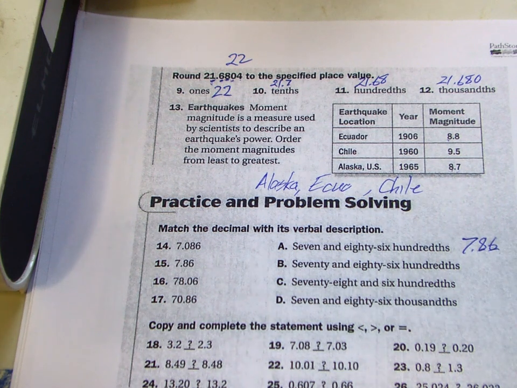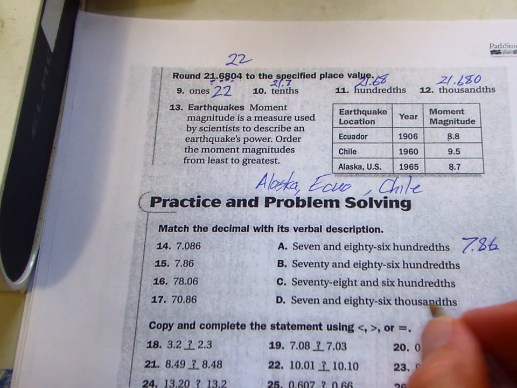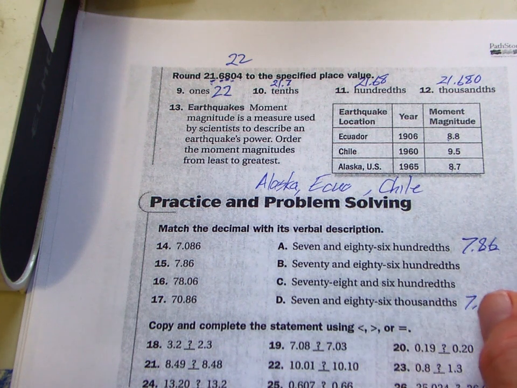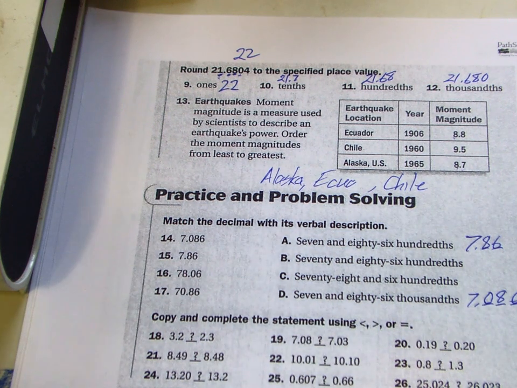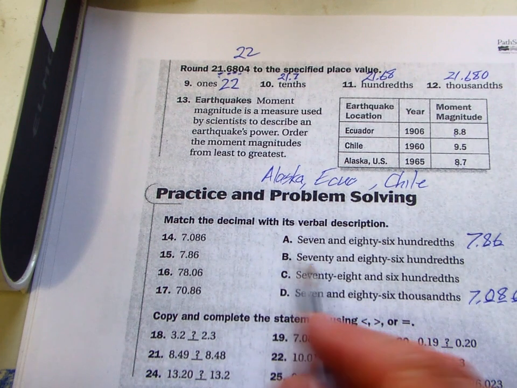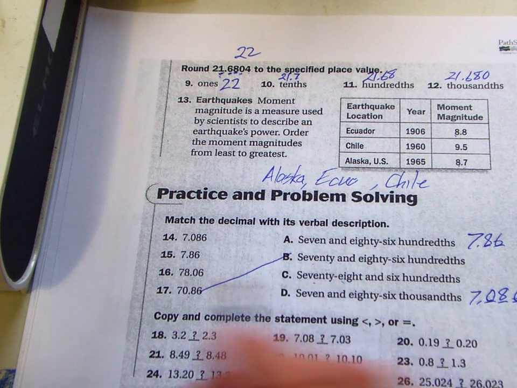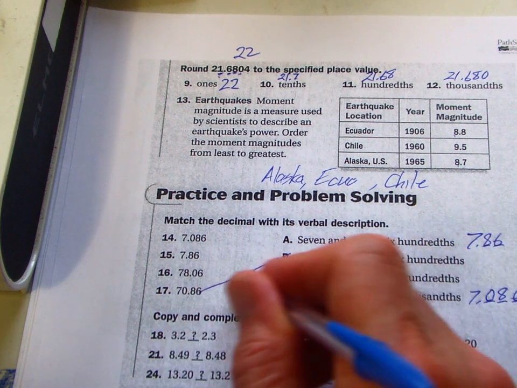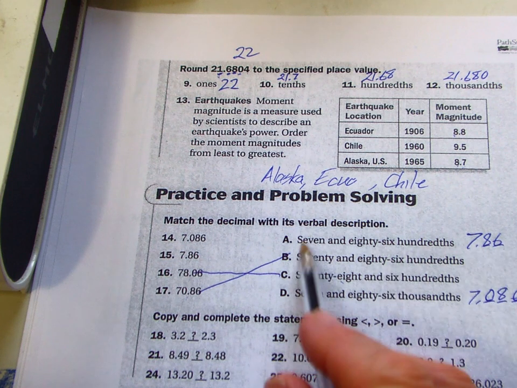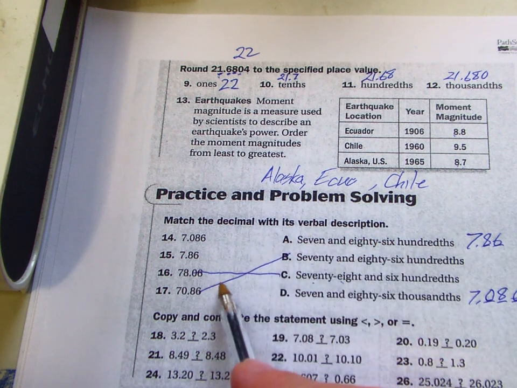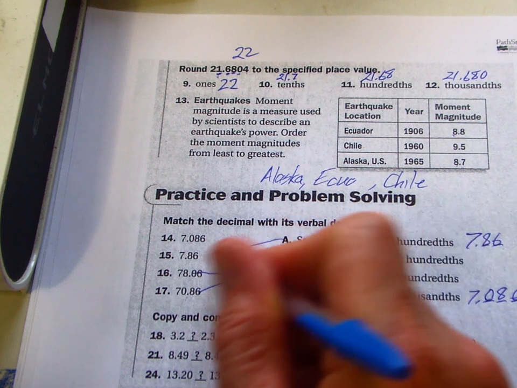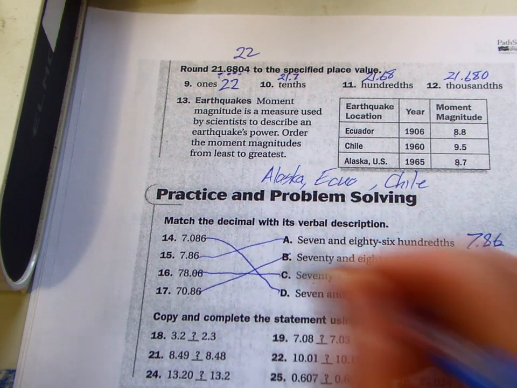This one says 7 and 86 thousandths. So this says 7 and it says thousandths. We want 3 places. How many thousandths? 86. So we got to put a 0 here because there's nothing there. Okay? 70. That's got to be this one. 70 and 86 hundredths. 78. And 6 hundredths. What did we get? 7 and 86. That's right here. And this one is right there.